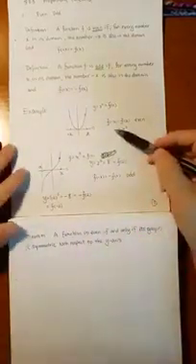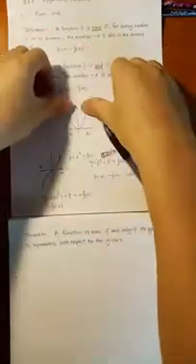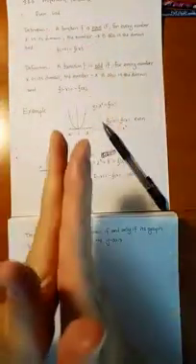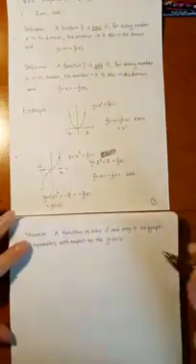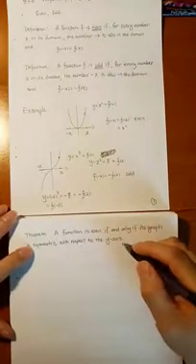So this is an even function because for x and negative x, when you fold it, they have the same value. Two points coincide. So this is symmetry with respect to the y-axis.